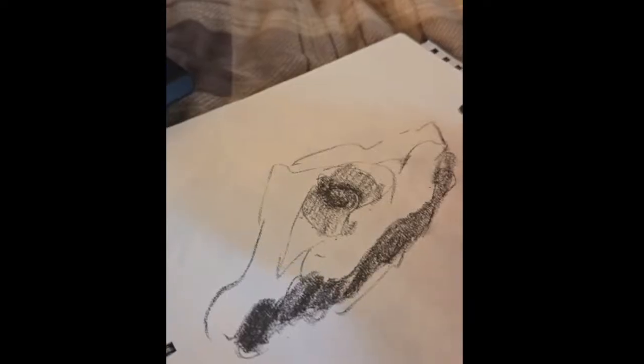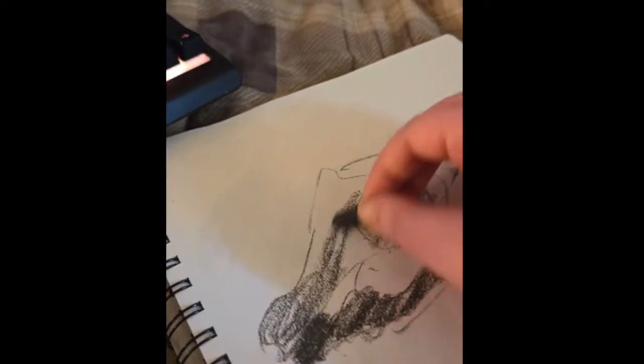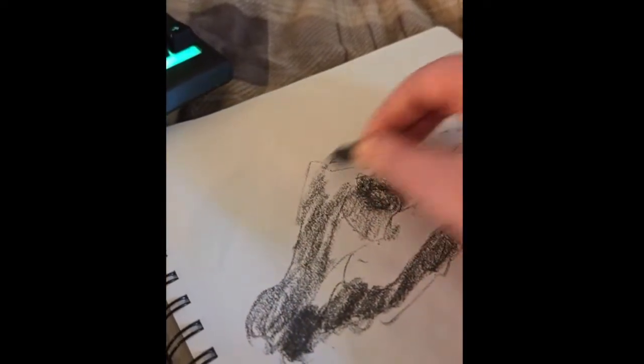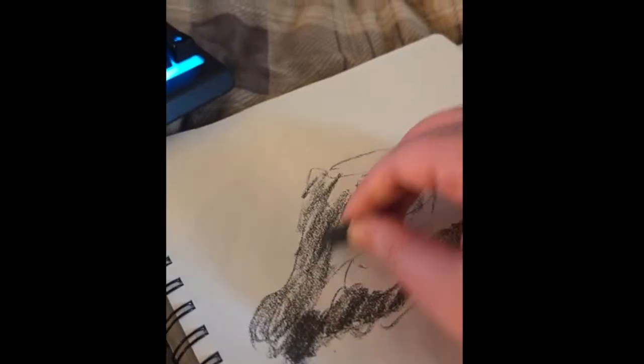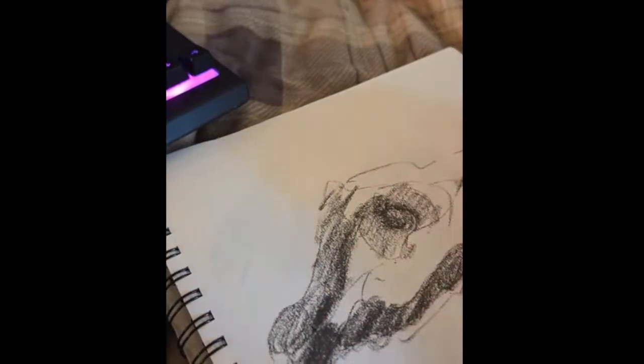There we go. And we'll go ahead and add some mid-tone values up in here like this. And some darks to pull it out a little bit.